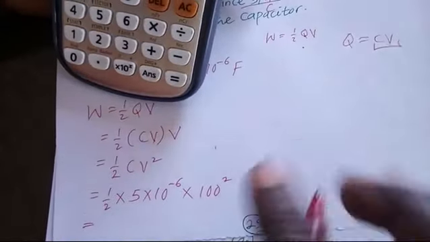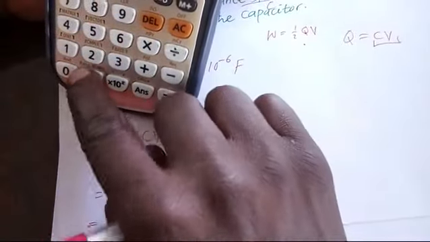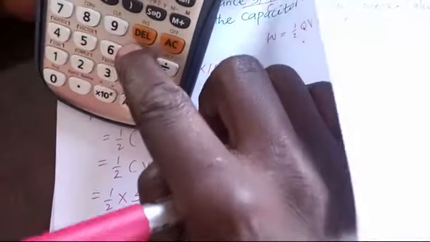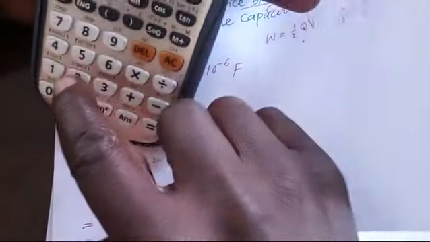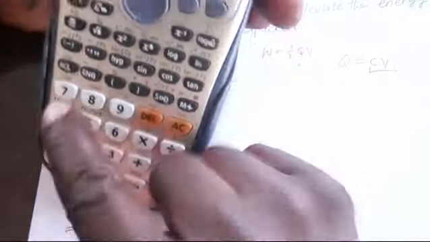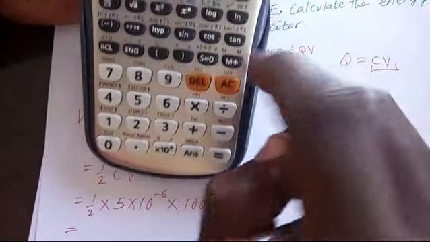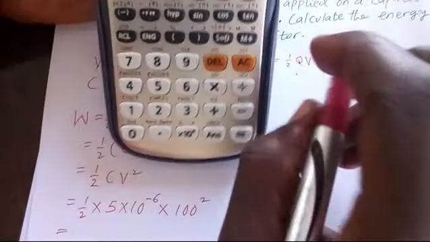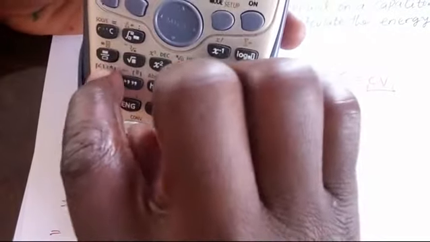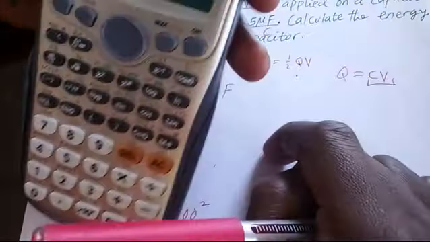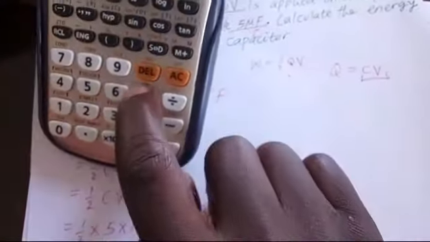Good. So we have 0.5 for the half multiplied by 5 exponential negative 6, then multiplied by 100 squared.